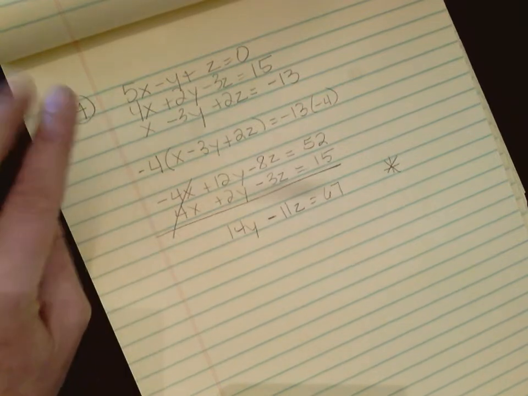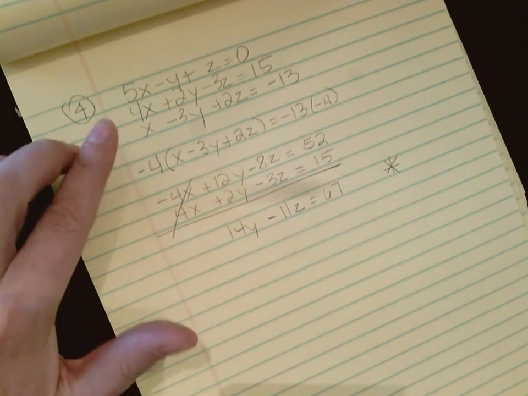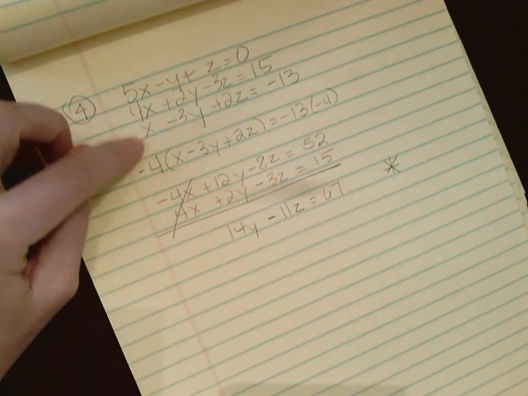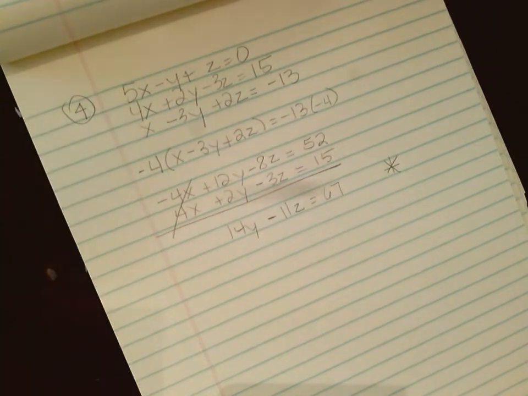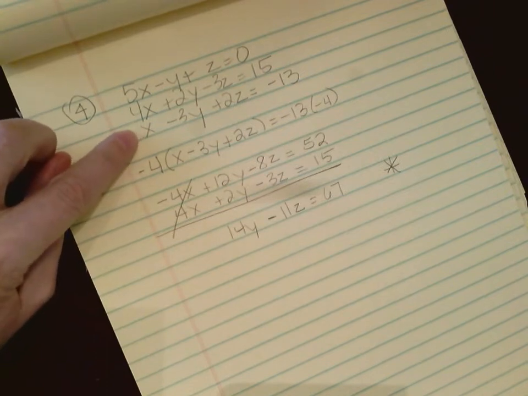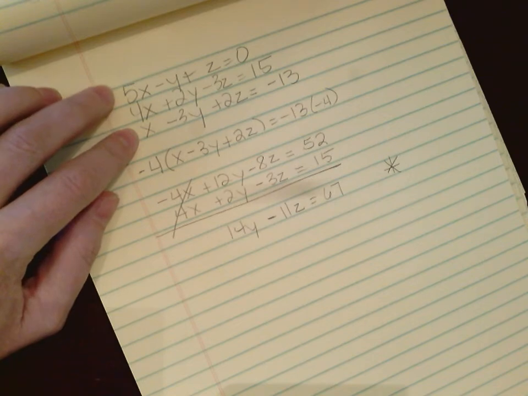Now, I want to do the same thing again. If I knocked out the x's once, I need to use two different equations, not these two, but any other combination of equations, and knock the x's out again. So again, I'm going to choose this equation, and I want to knock out the 5x this time.